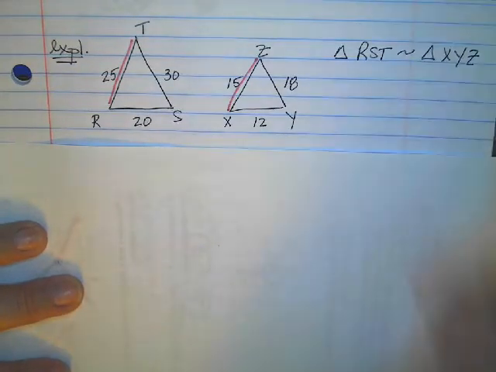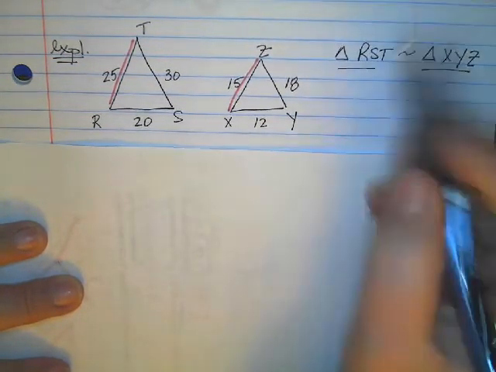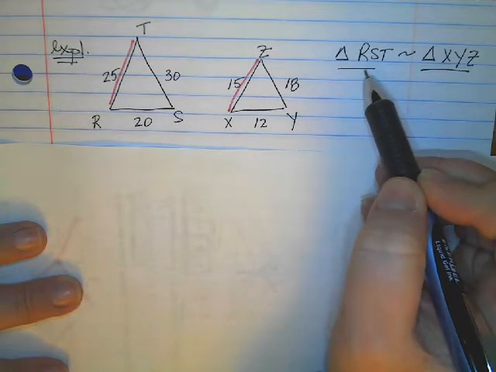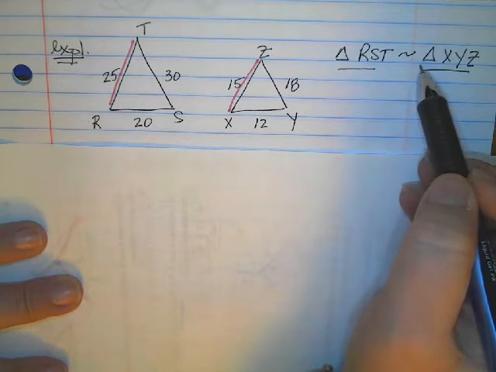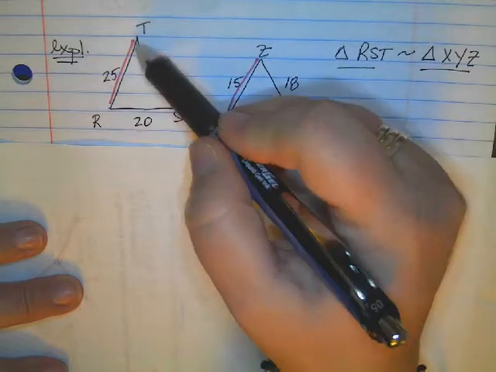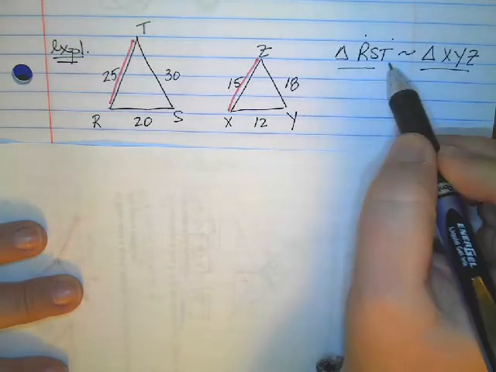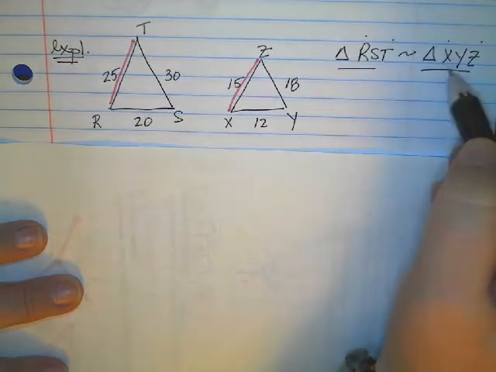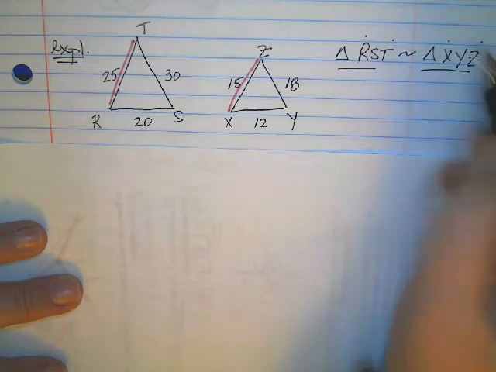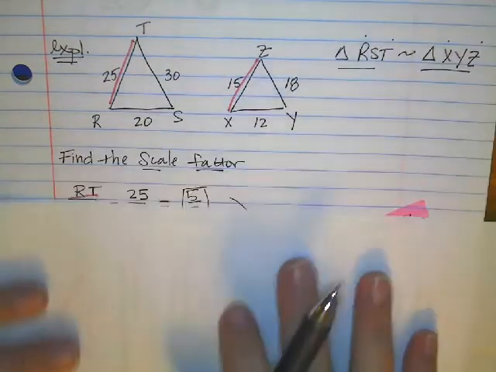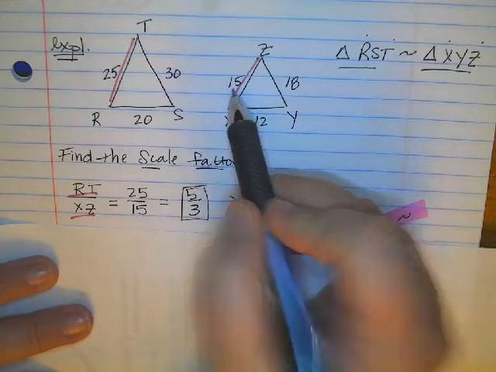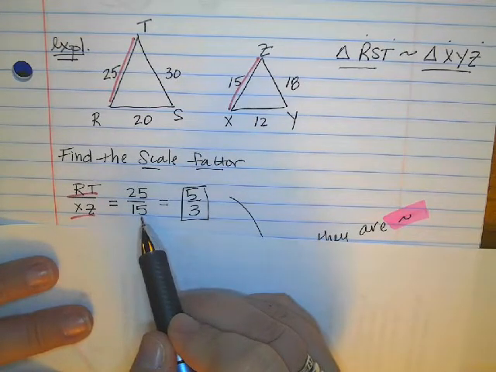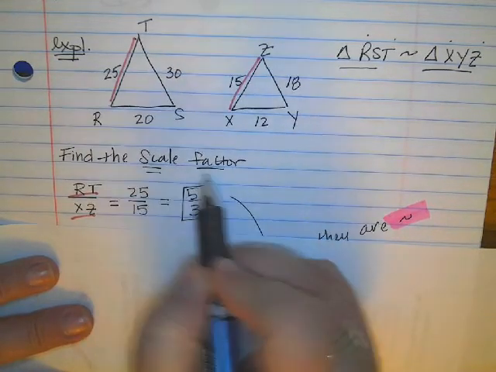We can see these two triangles, and the similarity statement is here. It says triangle RST is similar to XYZ. So I can see, for instance, side RT, the first and the last, should be, not congruent, I can't talk today, should be proportional to XZ. And I can see I've marked those two pieces. So I can set up my fraction there. I said that 25 and 15. So together these form a ratio, and I'm trying to figure out what that ratio is, or that scale factor.